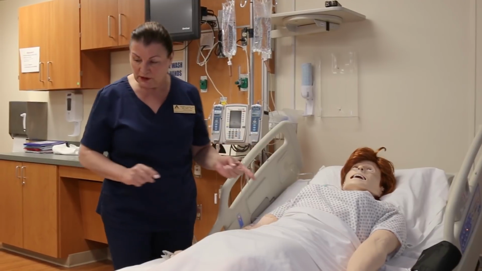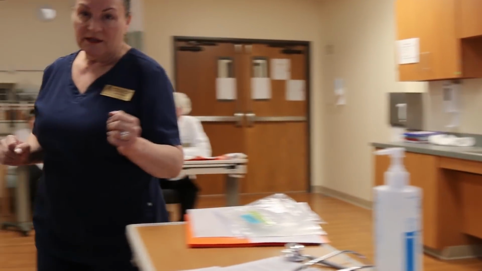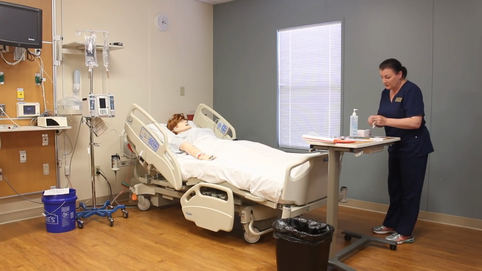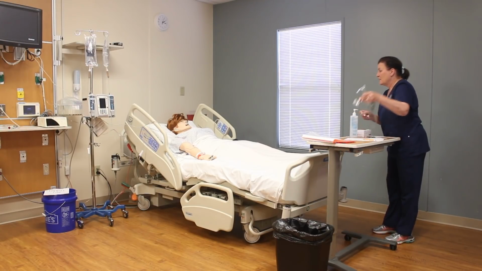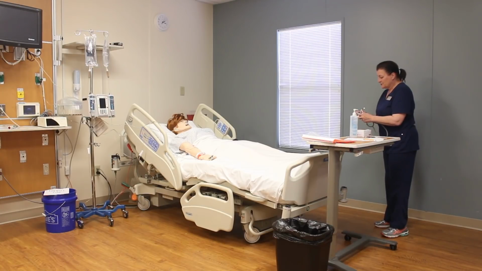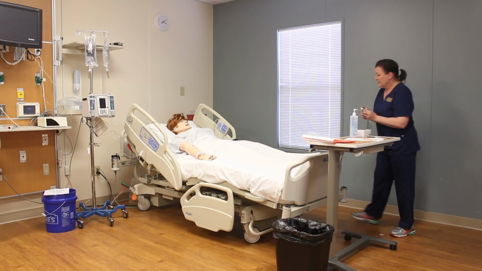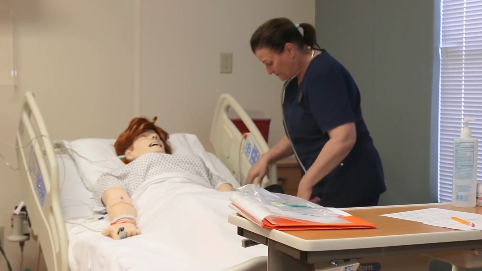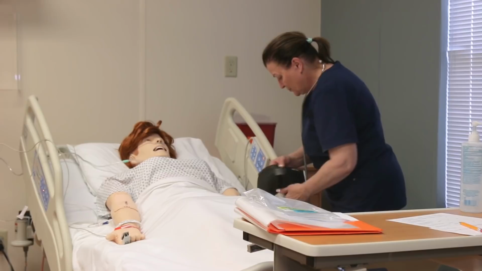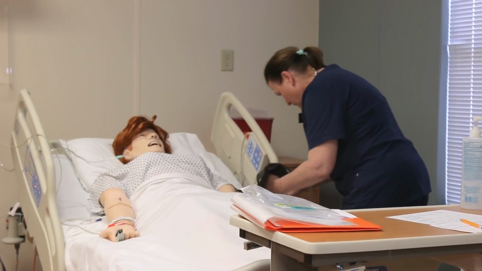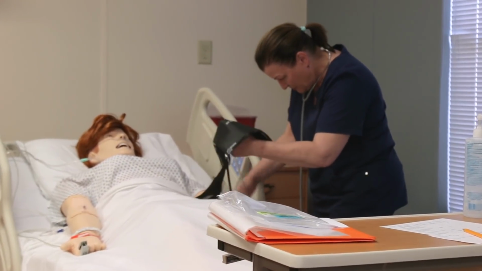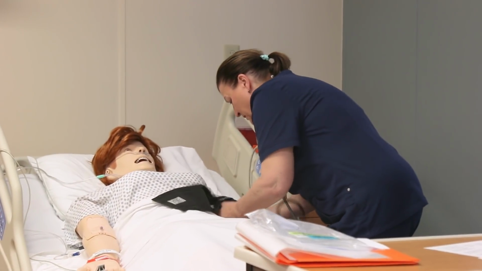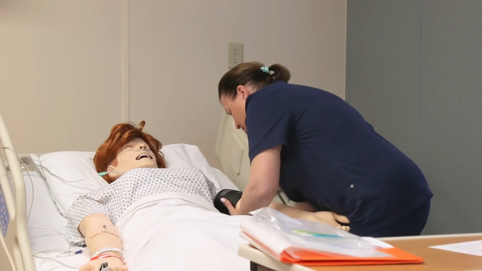Oh, I've got to get your blood pressure. It's kind of an important piece before we give you any medications. I wanted to do your oxygen first because I wanted to do the ABCs. Now I'm going to take your blood pressure. It's going to squeeze a little bit. There we go. And let me know if it feels too hard for you.